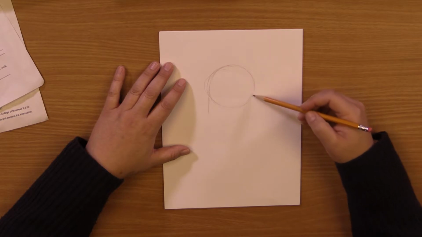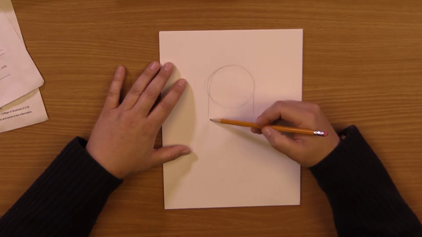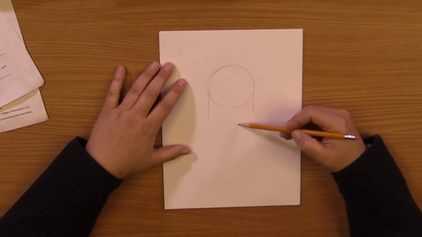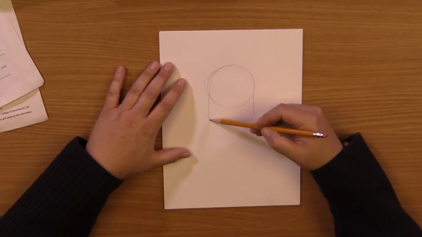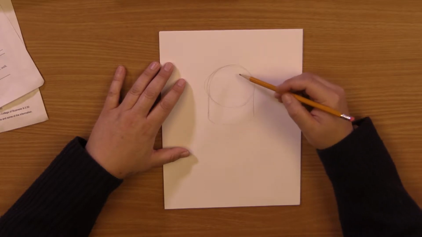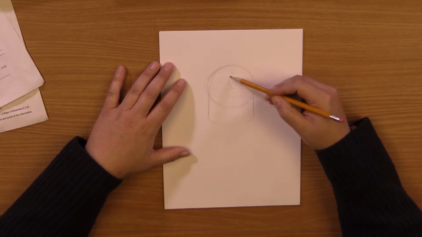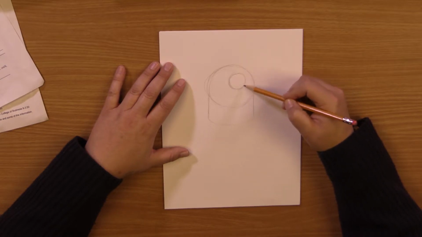Now designing your character is a big part of your story. How is your character going to look? You've written your story, it's finished, you're done with your story, you're ready to start drawing. How does your character look? So in order for you to decide that, you have to play around and sketch it out some and try different things.